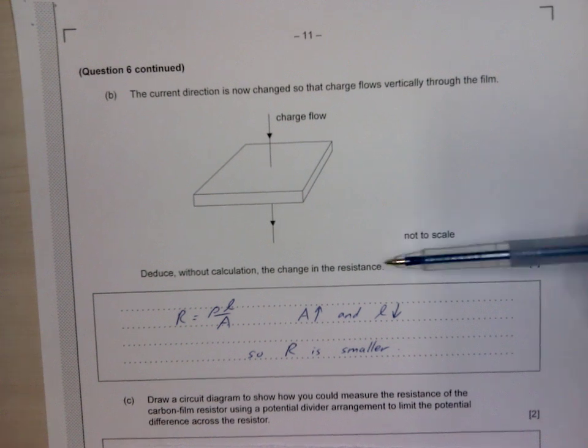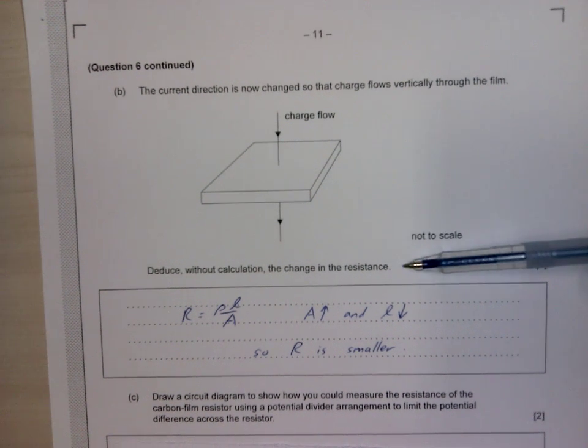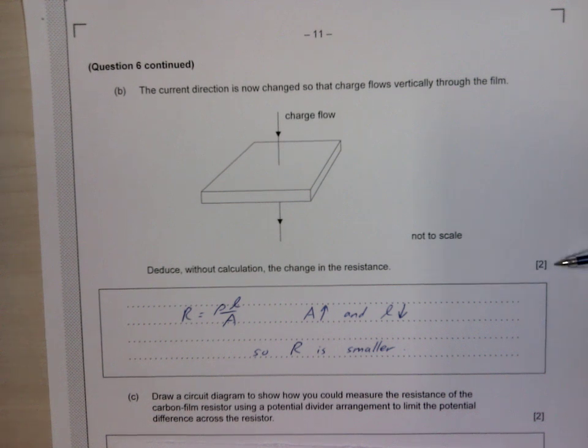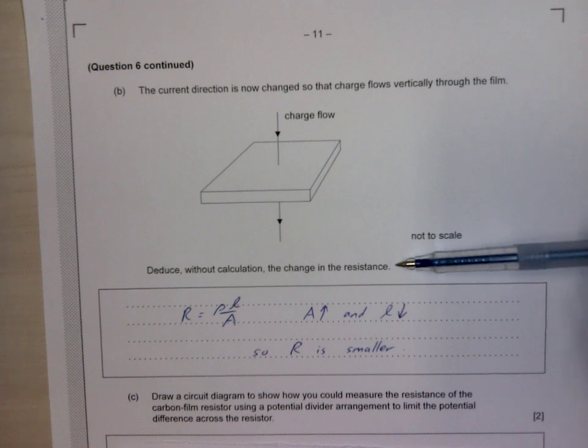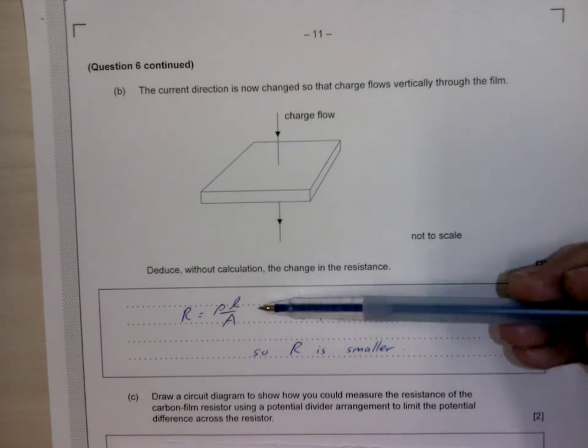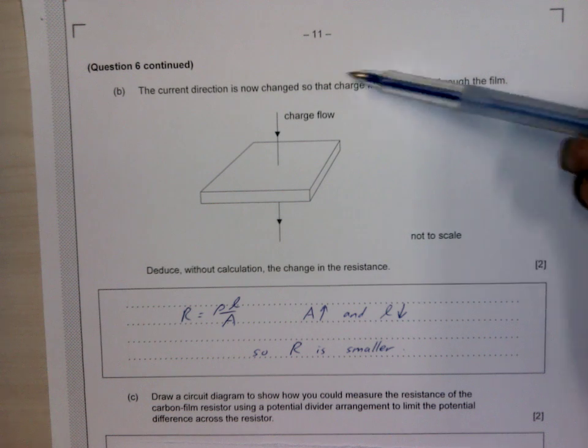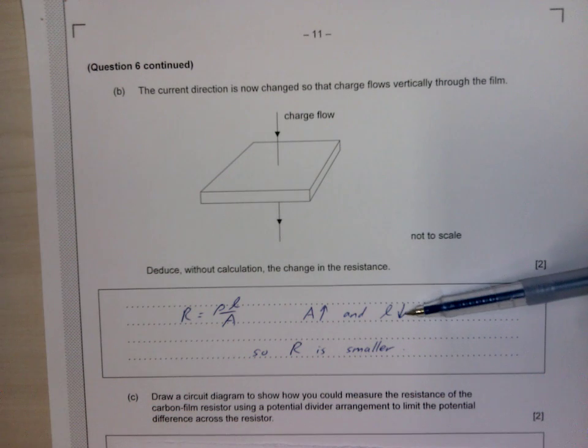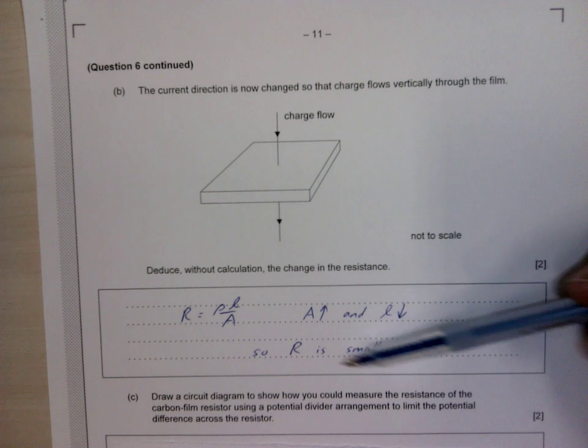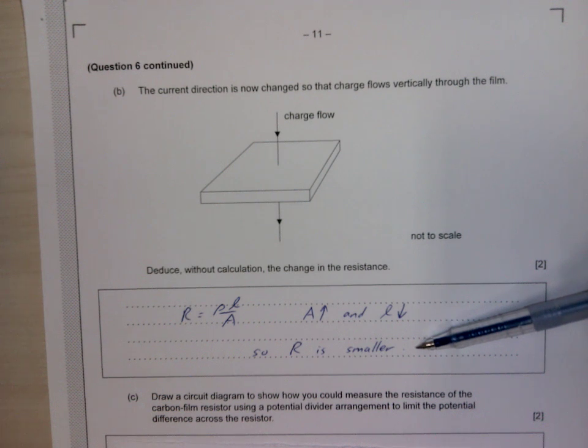Now this says deduce without calculation, so there are no numbers required here. In fact, if you do a calculation, you only get 1 out of 2 according to the mark scheme. They really want you to use just the formula and logic to decide how the resistance changes. The change in resistance does imply that you're looking for a number, but all you need to do is use this equation, the fact that when you go in this direction the area increases and the length shrinks. That causes R to be smaller, and that's all you need to do there.